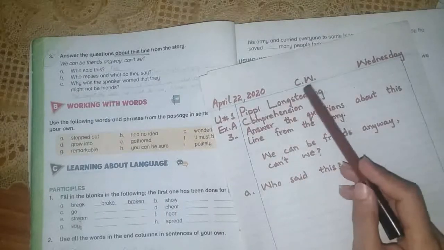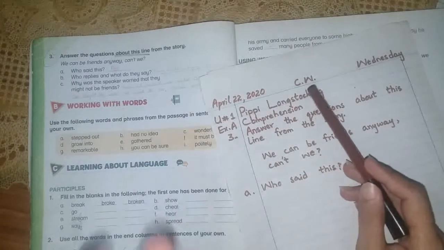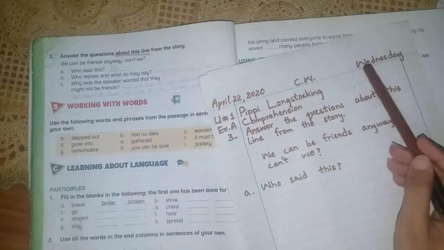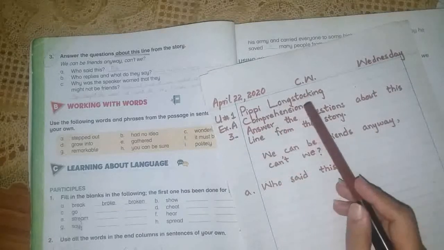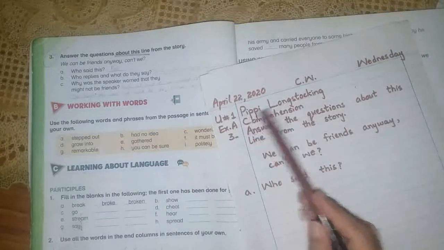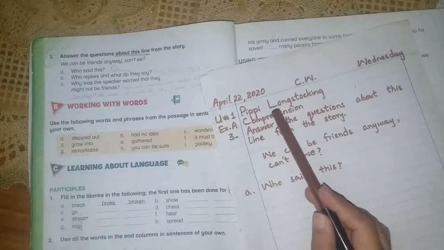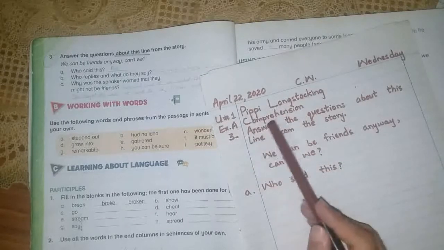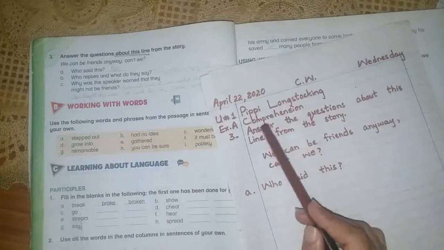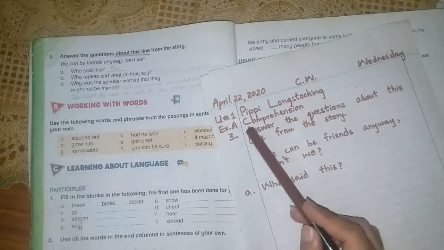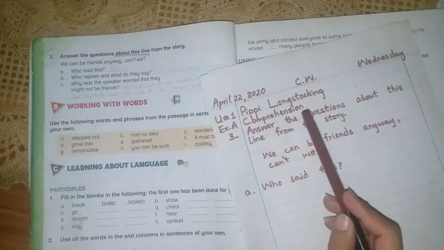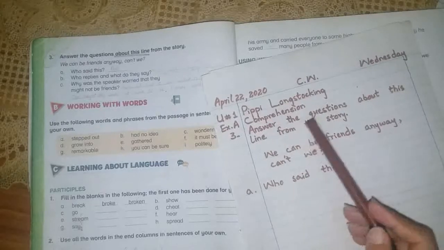Classwork, C and W should be capital. Wednesday, W should be capital. Unit number 1, Pippi Longstocking. Pippi, P capital. Longstocking, L capital. Exercise A, comprehension. Please be careful about the spelling of comprehension. Don't write the wrong spelling, please.